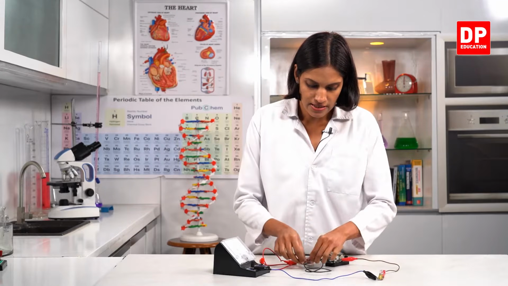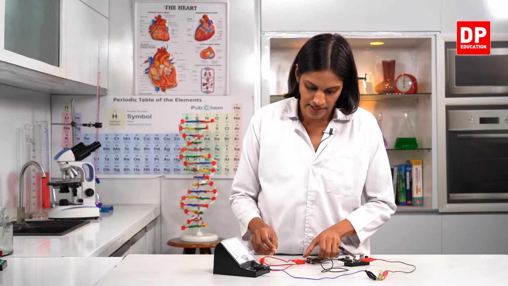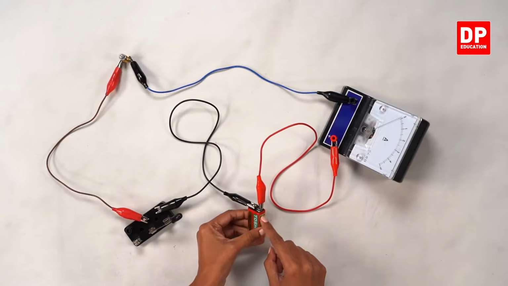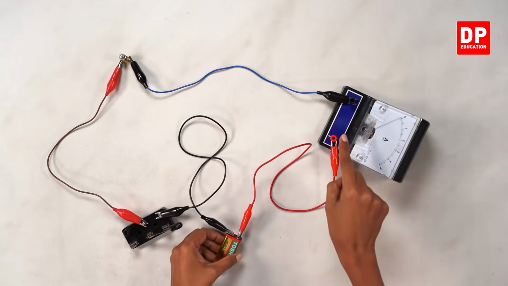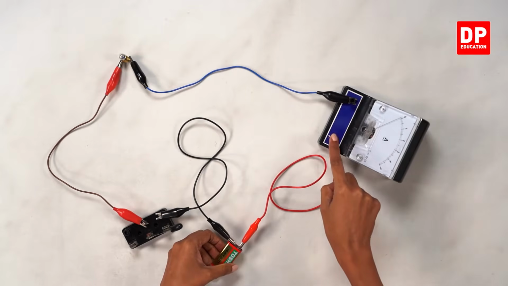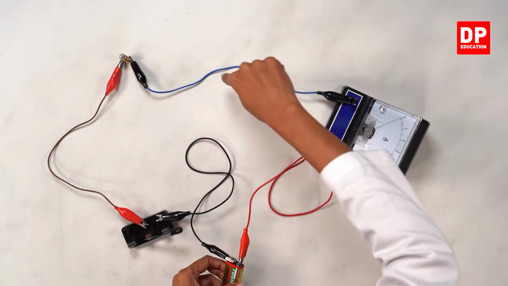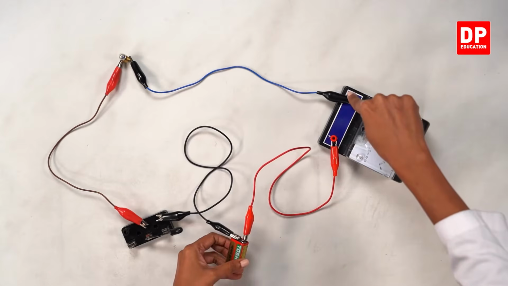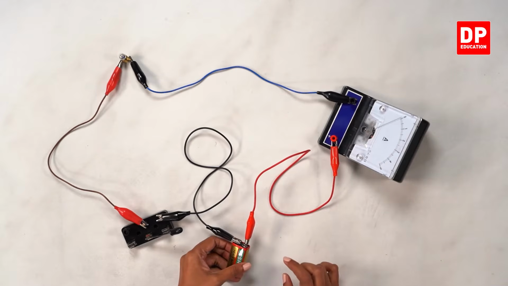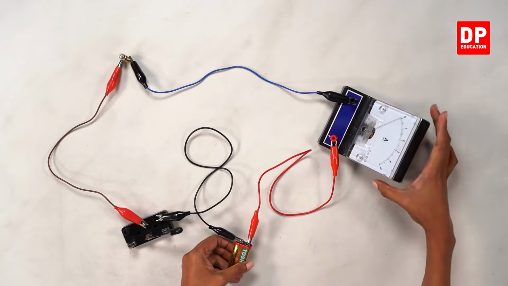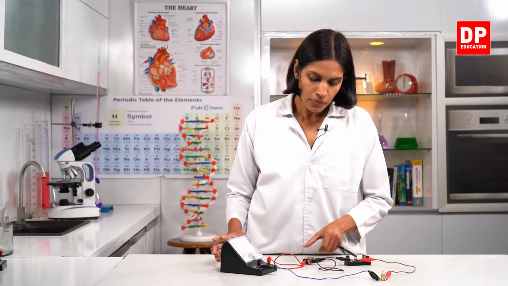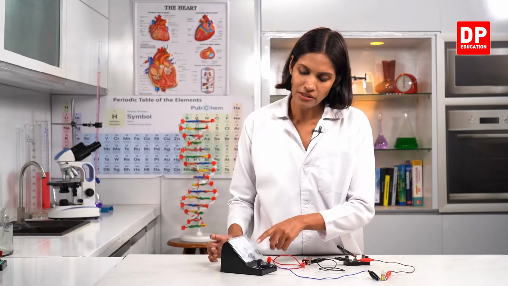Now can you all see the circuit, children? You all can see the positive terminal of the battery is connected to the positive terminal of the ammeter, and the negative terminal taken from this side is connected to the negative terminal of the ammeter. Understand, children?